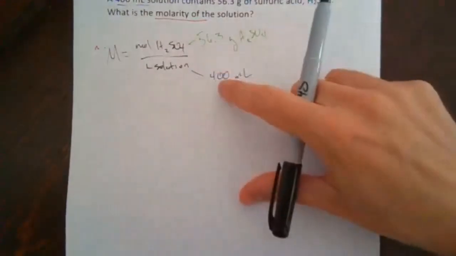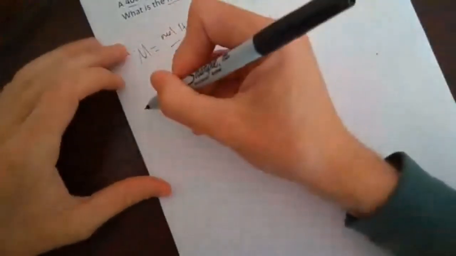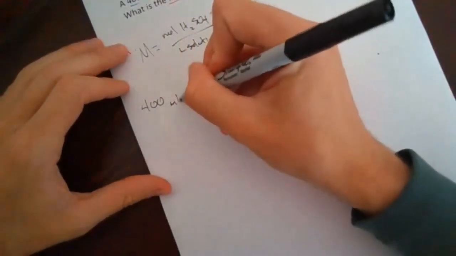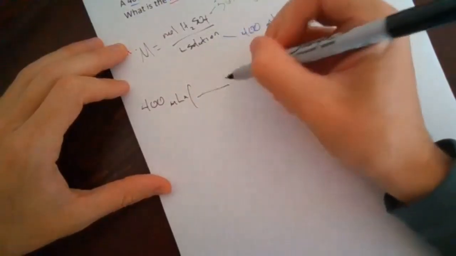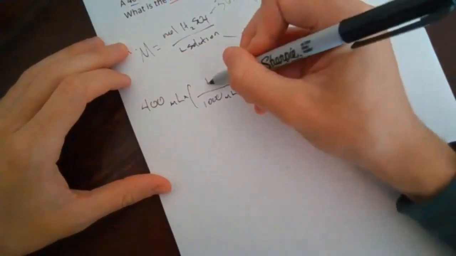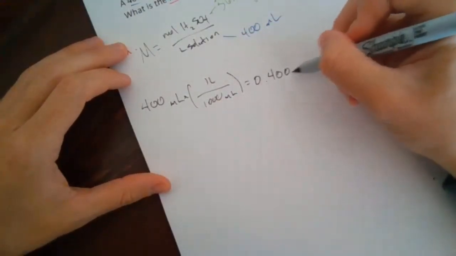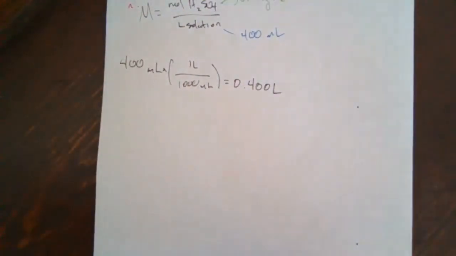So we'll go back and revisit some metric conversions. I have 400 milliliters. I'm going to do a conversion: 1,000 milliliters for every liter, which gives 0.4 liters. That's based on our metric prefixes. Milli is a 1/1000th. So in 1 liter, I have 1,000 milliliters.